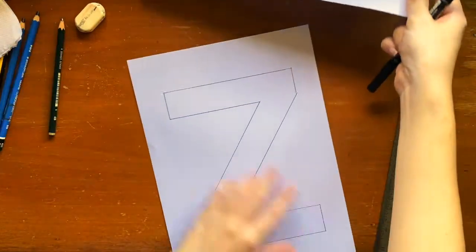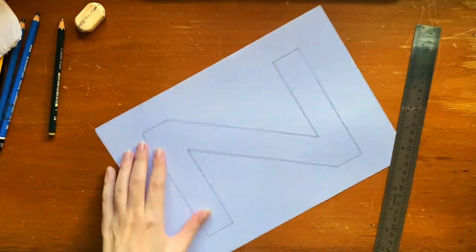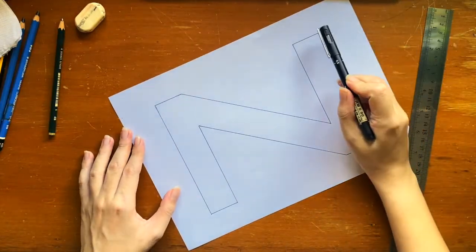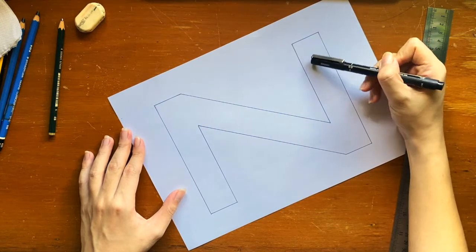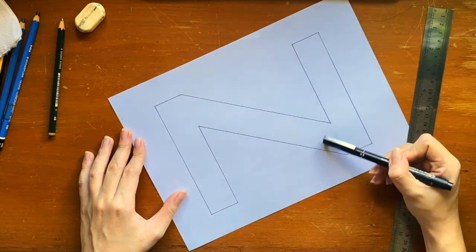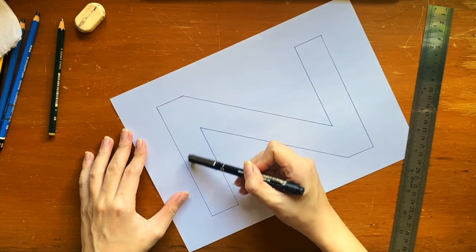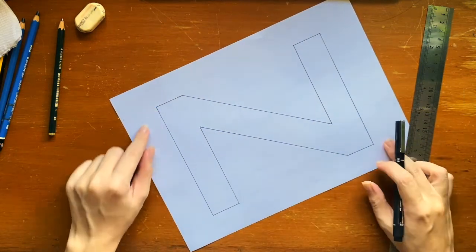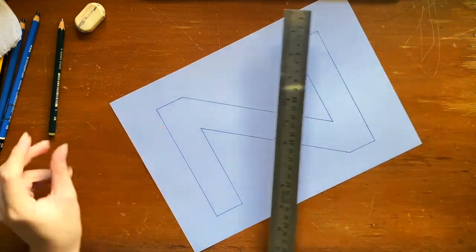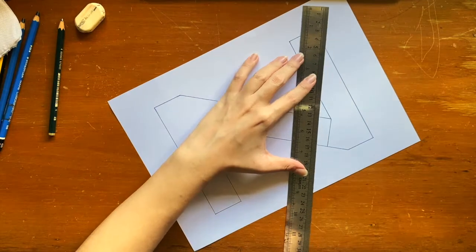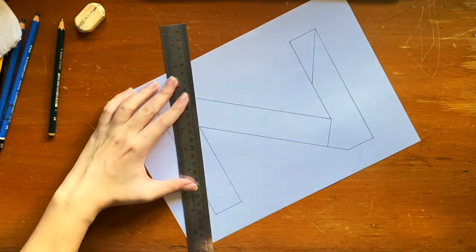Now I'm demonstrating how to do it on the letter Z. This one I'm slanting a different way. And I'm going to draw the vertical lines from this corner, this corner, this corner, and this corner. For this corner, I can't see it, so I'm not going to draw. Just make sure that these lines are pointing towards your angle.